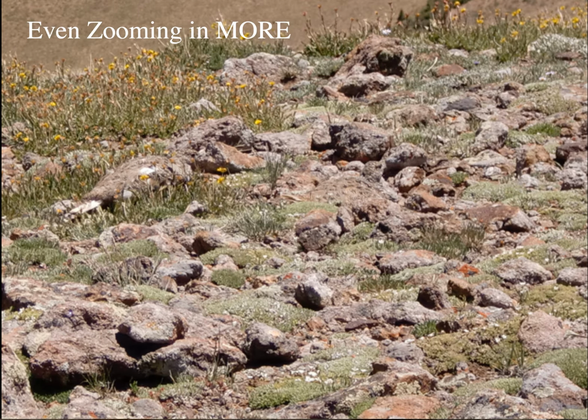I'm going to zoom in even more. So now this is the second zoom in, and here they are, right there in front of you. Be kind of neat if some of you spotted them. They're really big in this photo. Once you realize where they are, you kind of realize, gosh, they were right there in front of me.